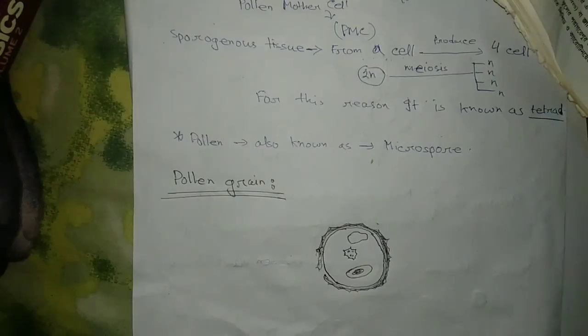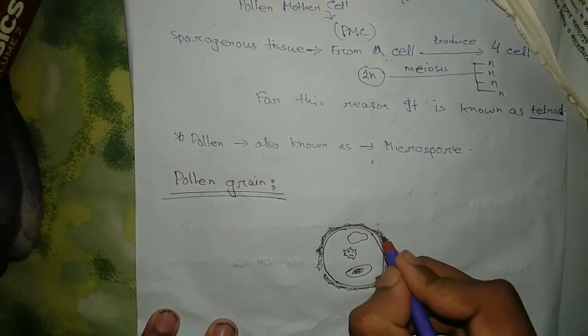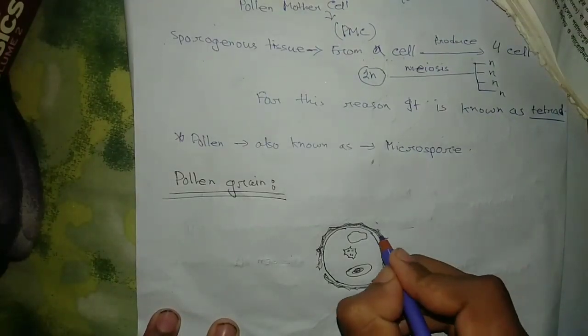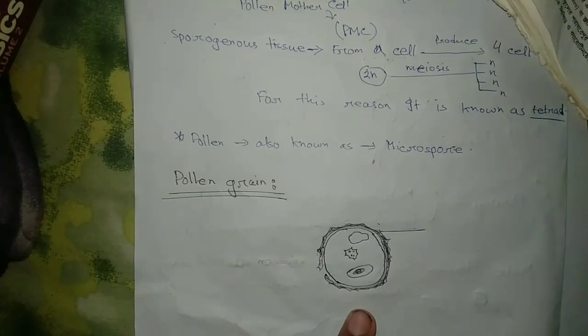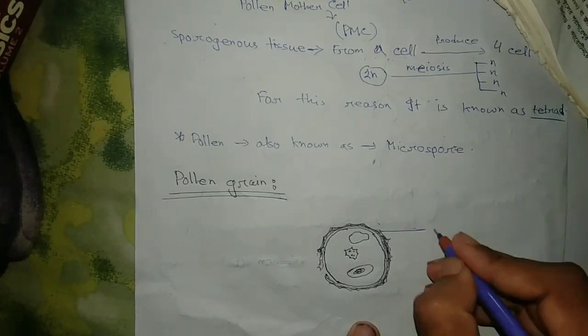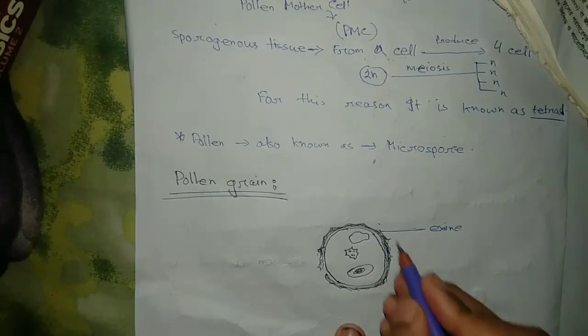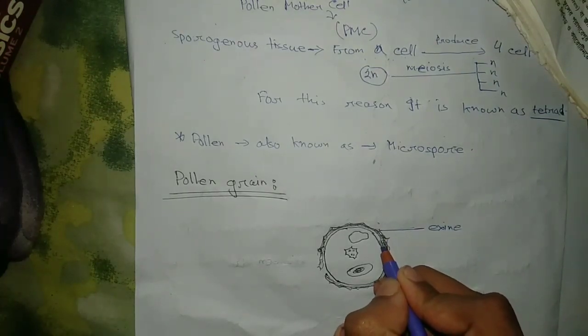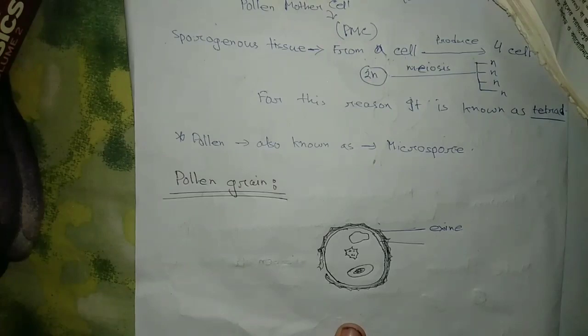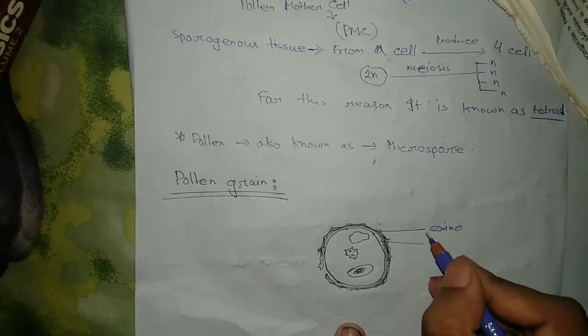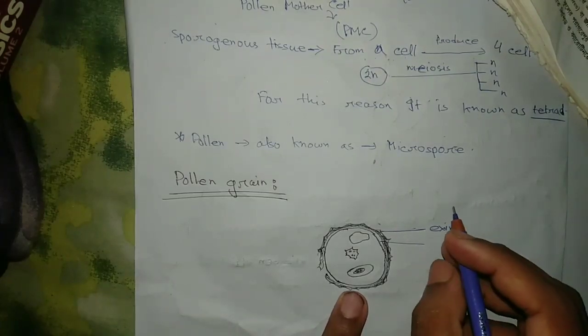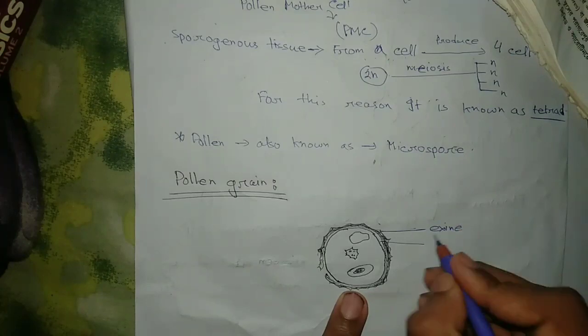This is the structure of a pollen grain. The outer part of a pollen is known as exine. The inner part of a pollen is intine.